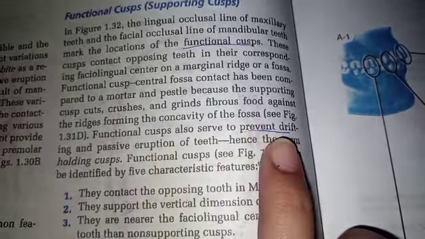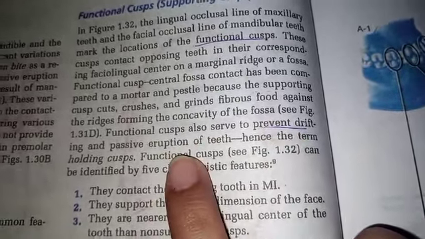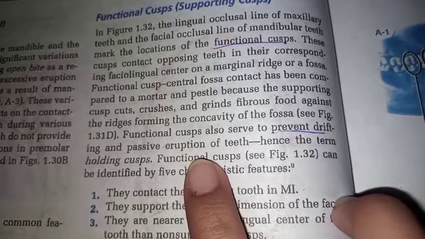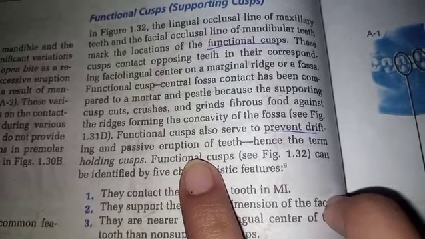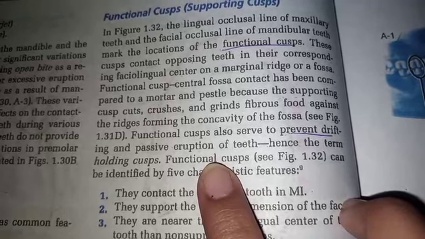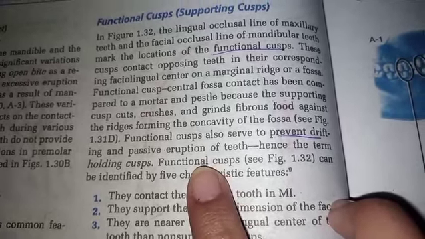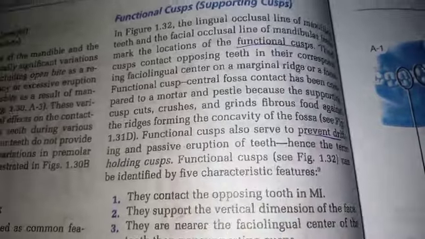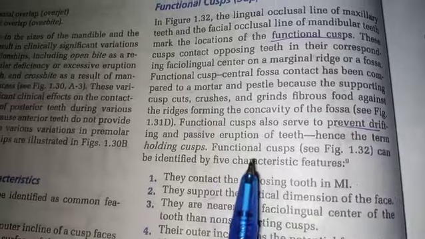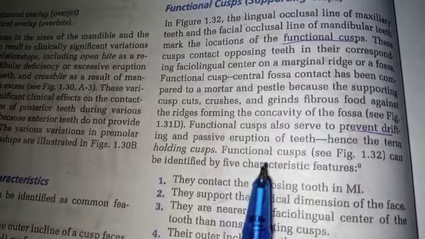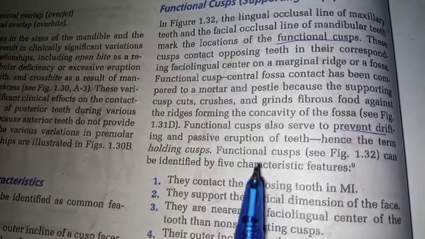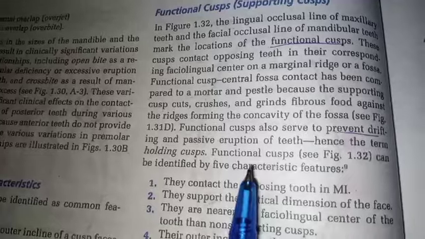Functional cusps prevent the drifting of teeth. Drifting of teeth means the migration of teeth from their normal position, towards the place where a tooth is missing, or due to any other disease or teeth grinding. They also prevent the passive eruption of teeth. Passive eruption mostly happens when the gingival tissues move apically and expose the tooth even after the active movement of the tooth into the mouth is finished.